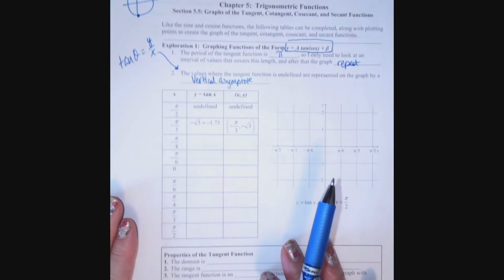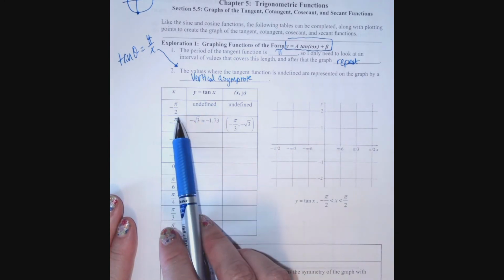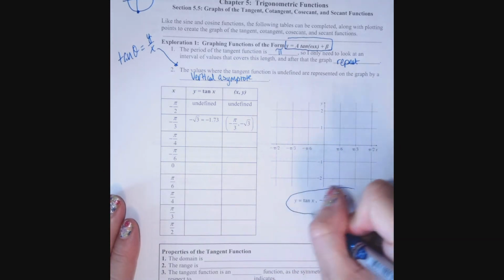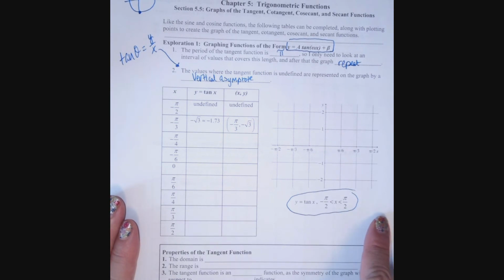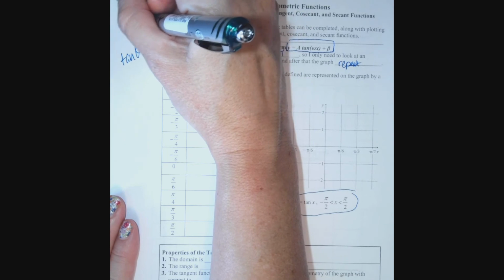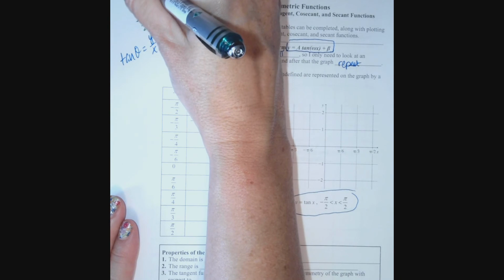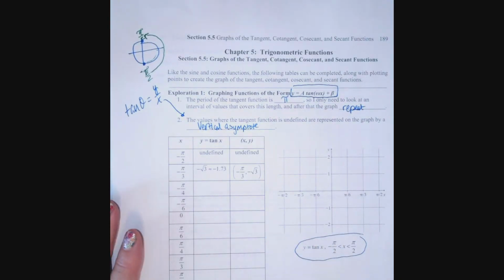Our chart is already started for us. You can see that at negative pi half, and that's where, just by convention, we are going to graph one period of tangent from negative pi half to positive pi half, instead of going from positive pi half to 3 pi halves. So basically, we are starting here, thinking about having gone back to negative pi half, and we are graphing one period to positive pi half. That's what that looks like on the unit circle.